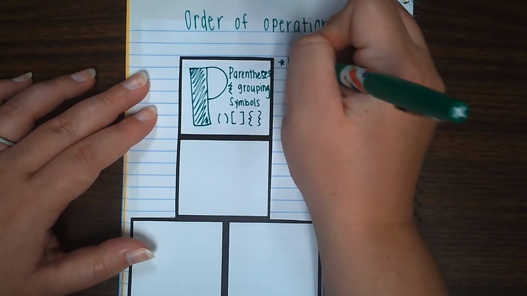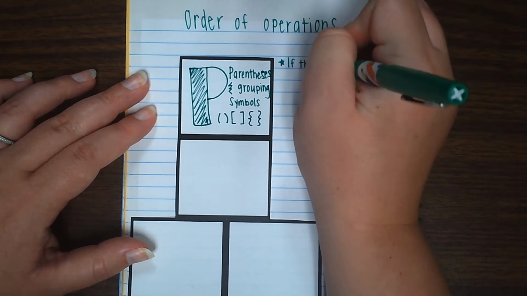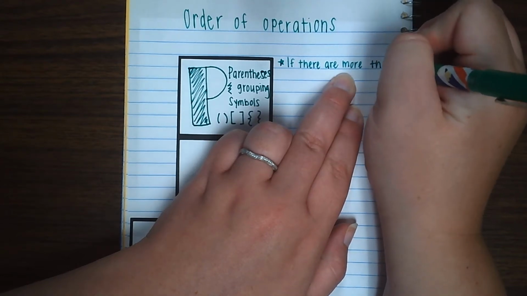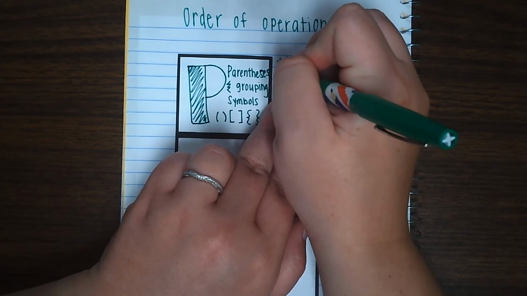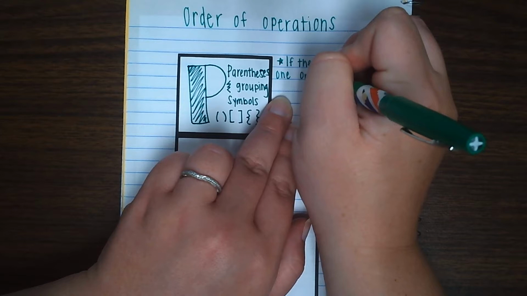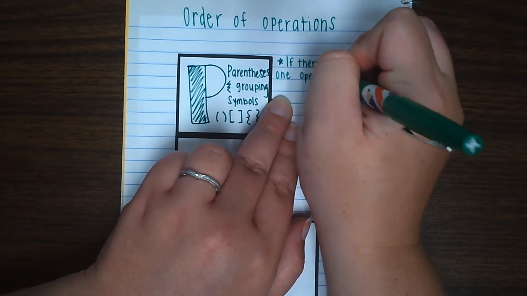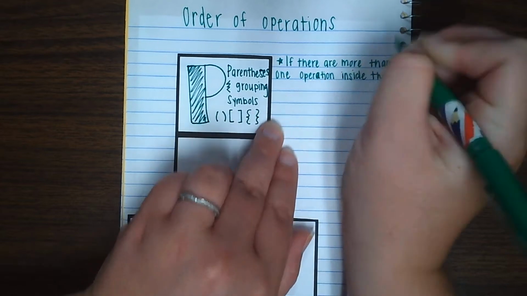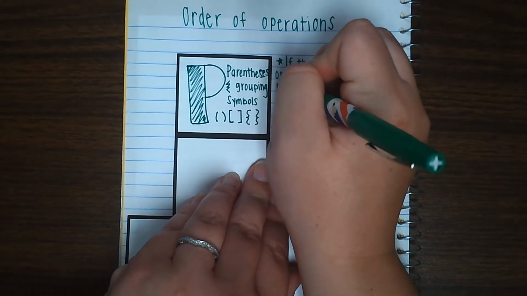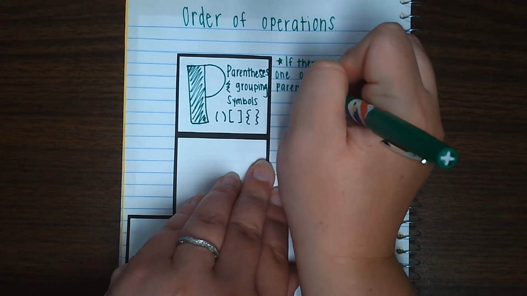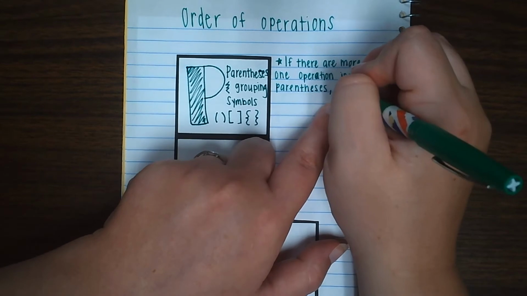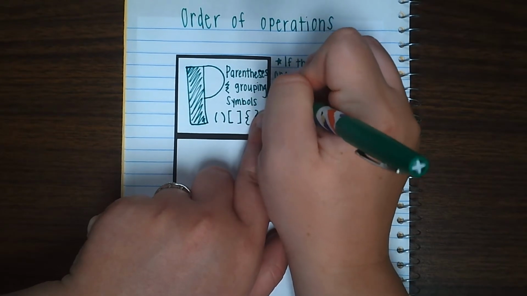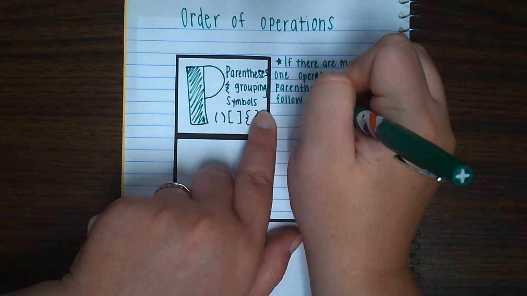If there are more than one operation inside the parentheses, always follow the order of operations.